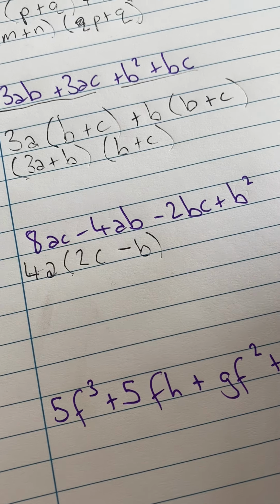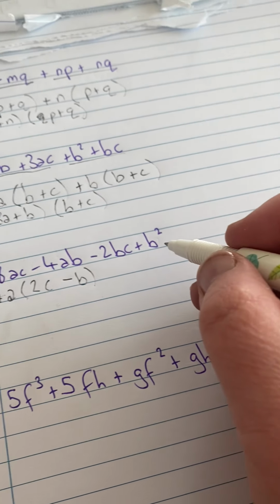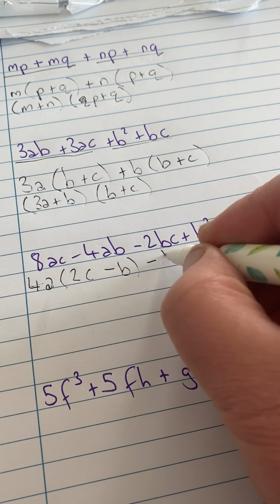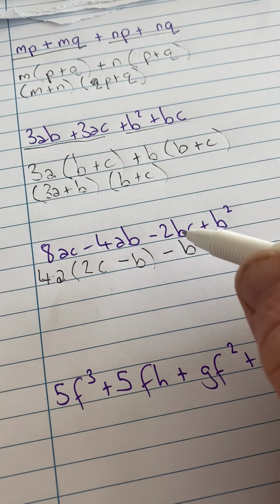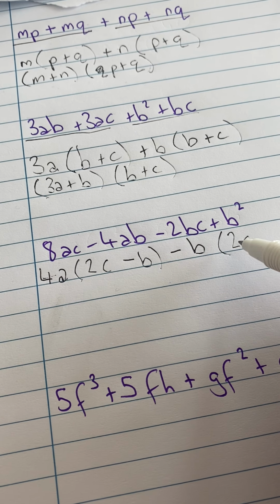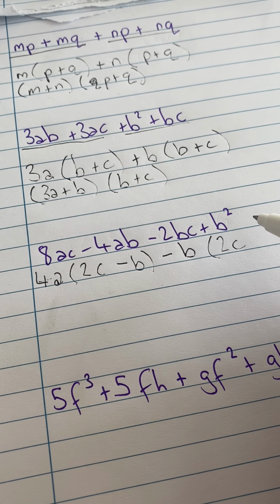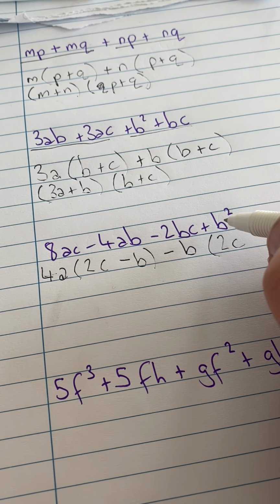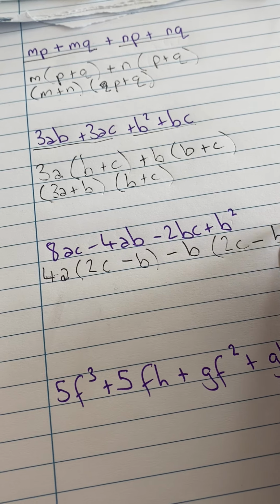So let's have a look here. What am I going to take out? Well, they both have B in common. So I'm going to pull out B. Actually, I'm going to pull out -B because I need this first term here to be 2C. If I pulled out positive B, this would be -2C and they wouldn't match. So because I want them to match, I know that I have to make sure that I pull out a negative. And then B squared divided by -B is -B.